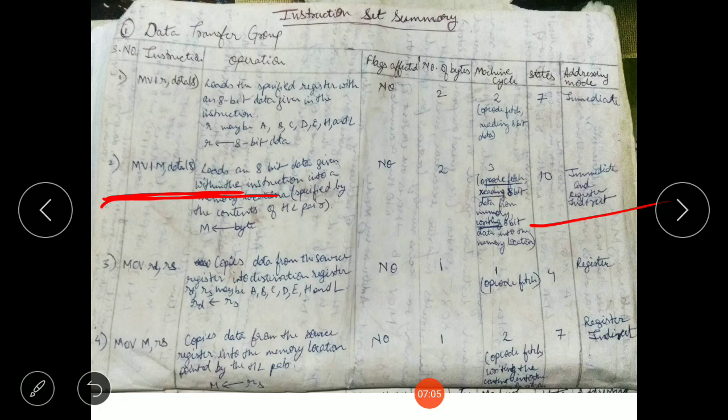In register indirect, as I have told you, the address of the operand is indirectly specified by a memory location. So here you can see that the destination where the data is going to get stored, that address is indirectly specified by this memory location. So this was all about MVI M, 8-bit data. Hope you understood this instruction. The next instruction that I am going to discuss is MOV Rd, Rs.